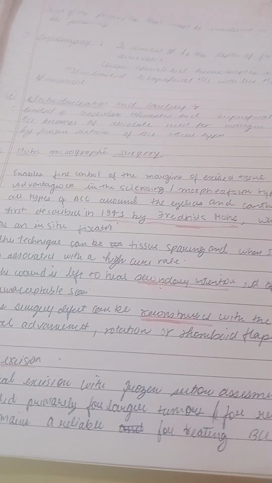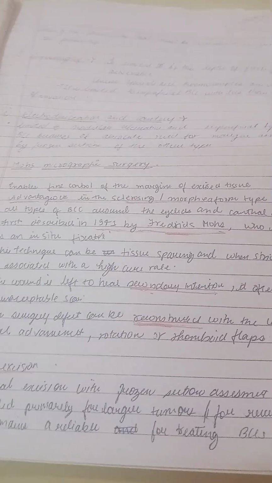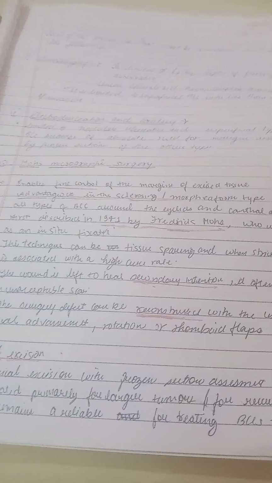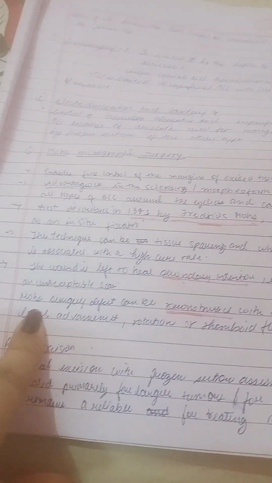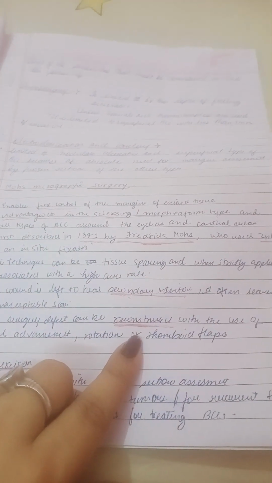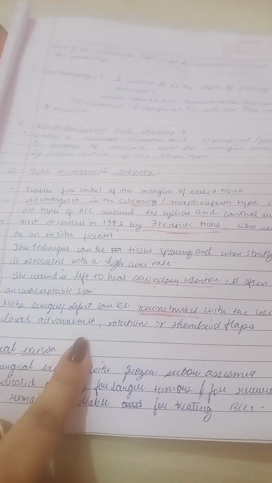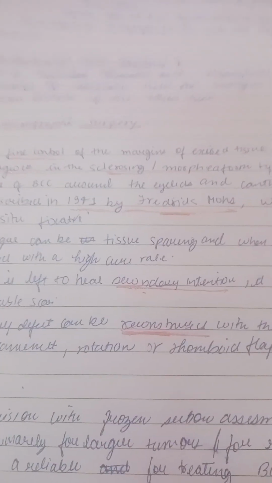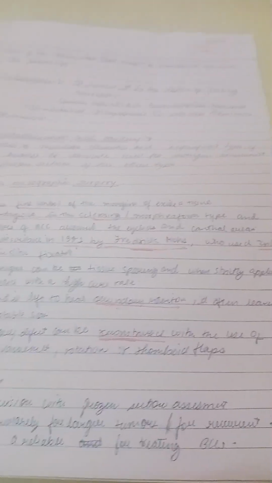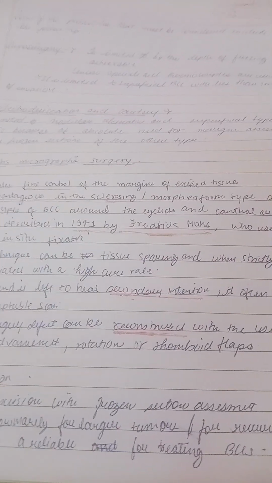So because it heals by secondary intention, there are mostly chances of scar tissue or scar formation. So this scar formation or this Mohs surgery defect can be reconstructed with the use of local advancement, rotation and rhomboid flaps. तो हम इसको, ये scar को या ये जो भी defect होता है Mohs micrographic surgery में, we can reconstruct that by using advancement flap, rotation flap और rhomboid flaps.